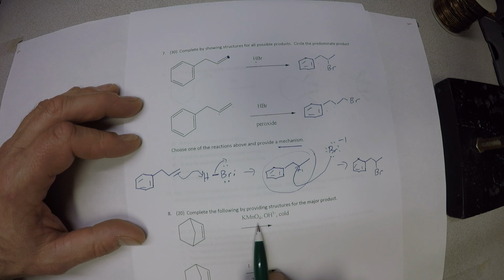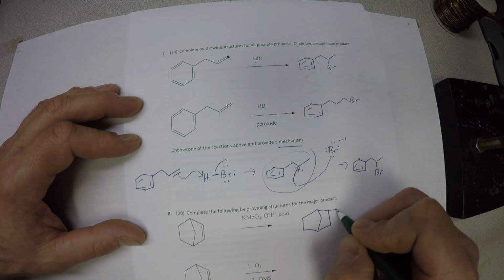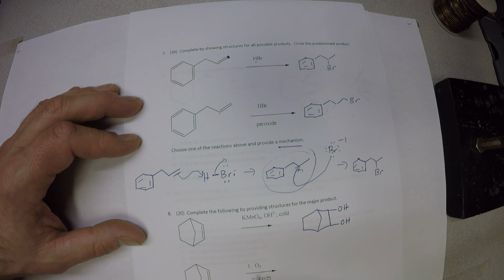Next up would be these reagents, or this system causes diol formation from your alkene. So you simply draw the carbon skeleton without the double bond and add 2 OHs. The next one is cleavage.